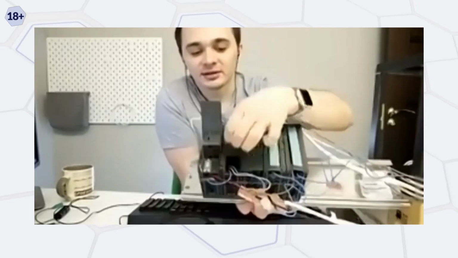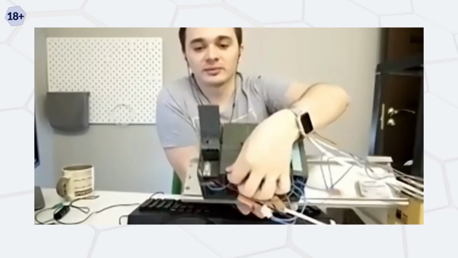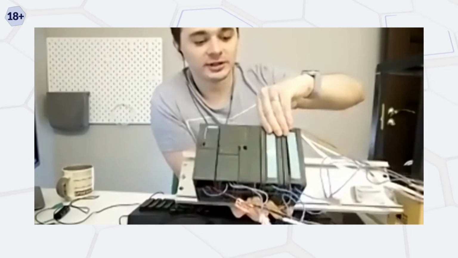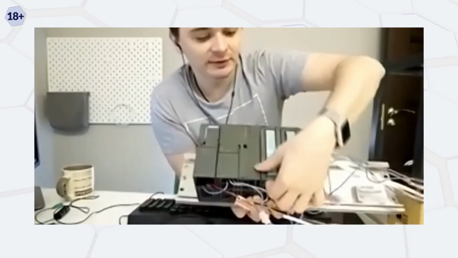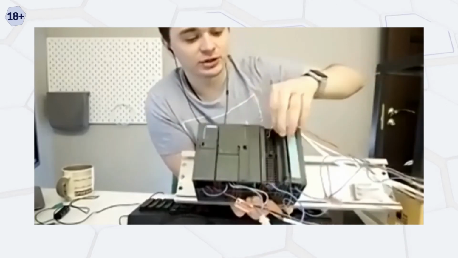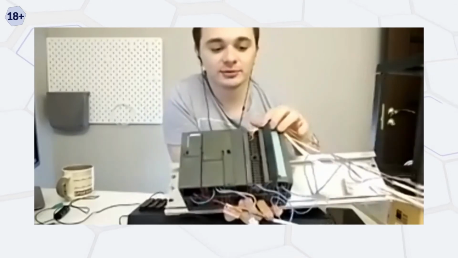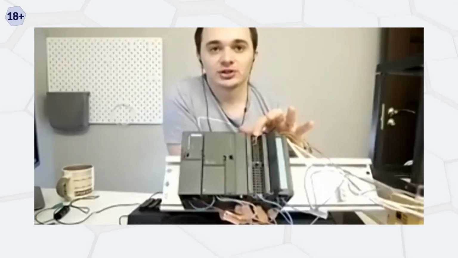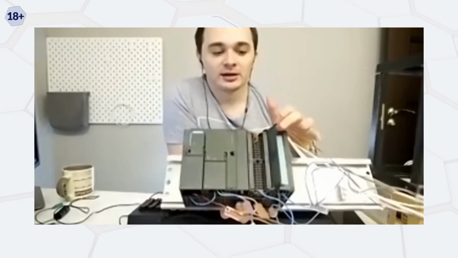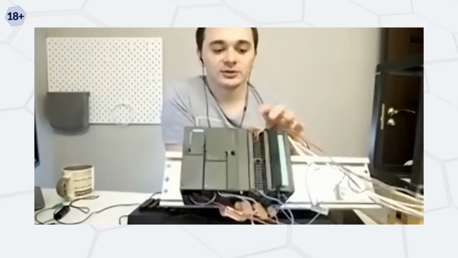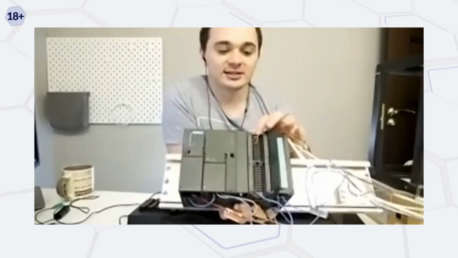Over here, we have power. This is where PLCs are powered, and also we have two input-output modules. This is a digital I/O, and sometimes you also get an analog I/O. In our case, both of them are digital. You can see that this is the input module.